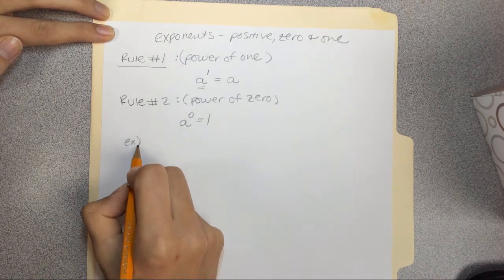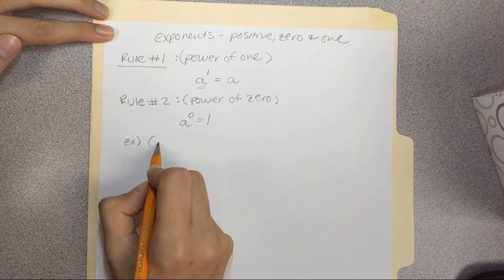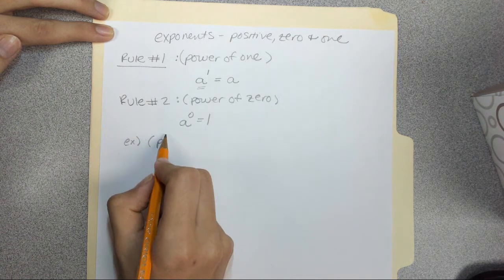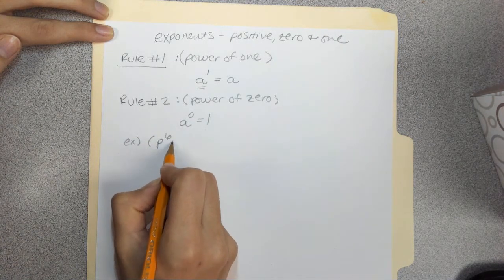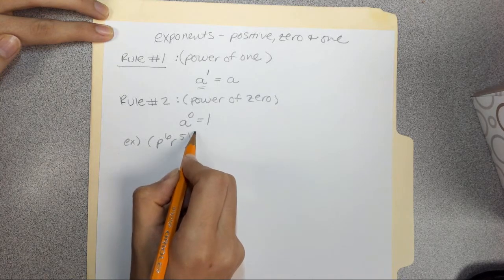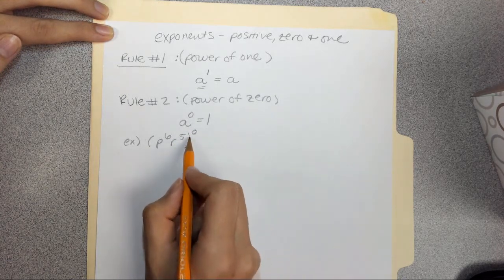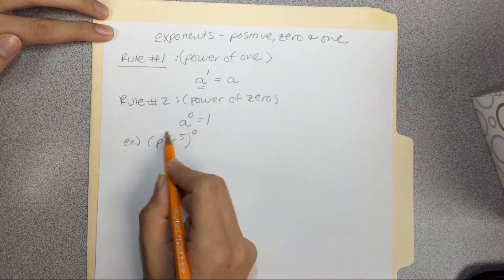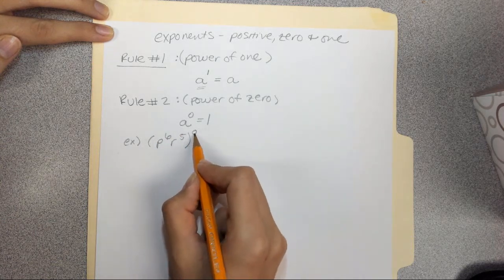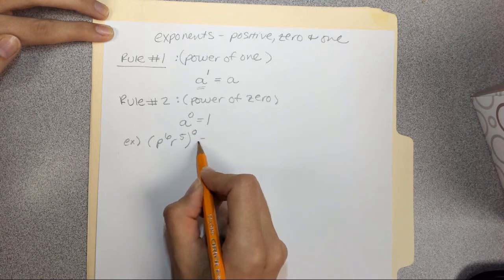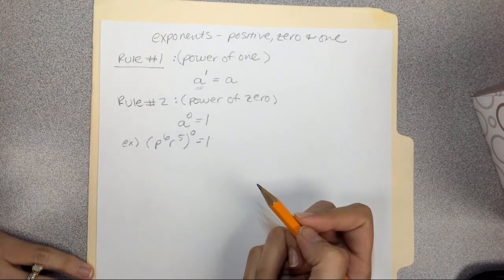For example, if I had the variable p to the power of 6 times r to the power of 5, and all of that to the power of 0, because my base here is everything in the parentheses, and all of that is to the power of 0, this would actually equal 1.